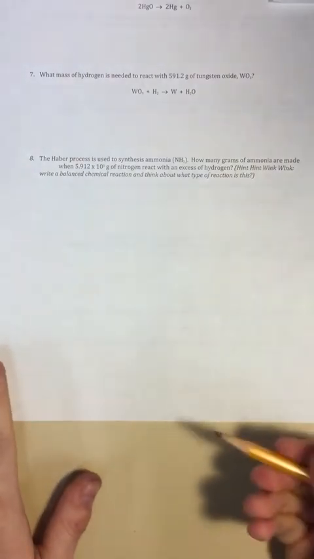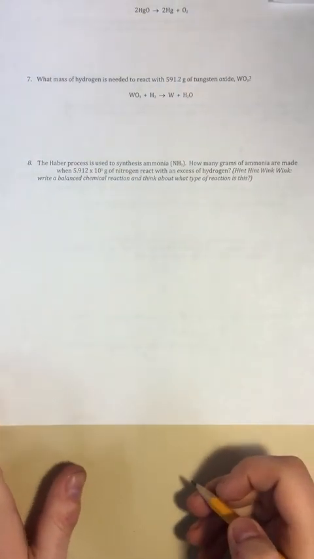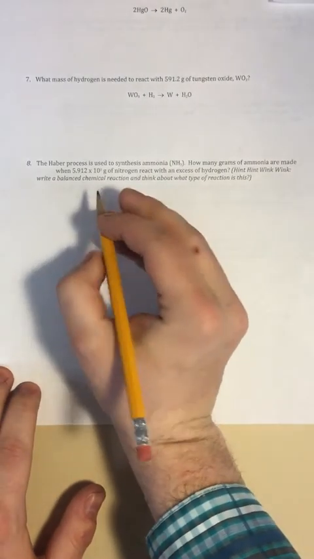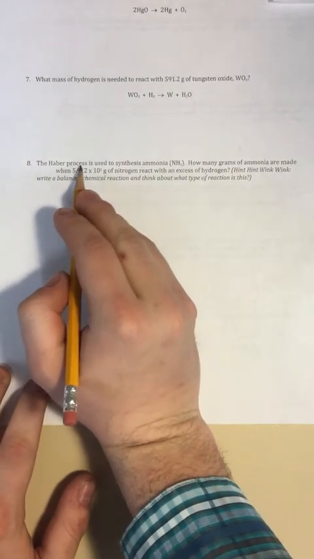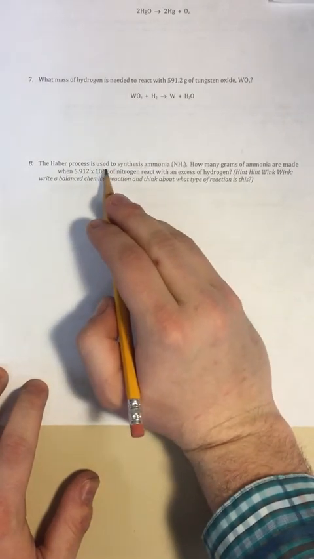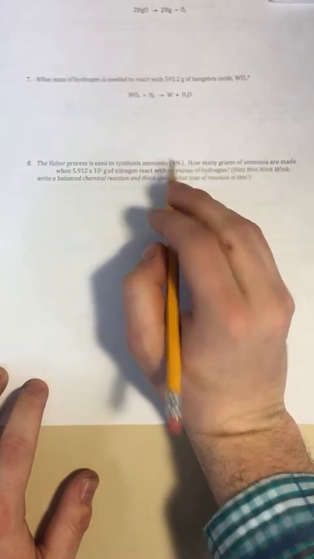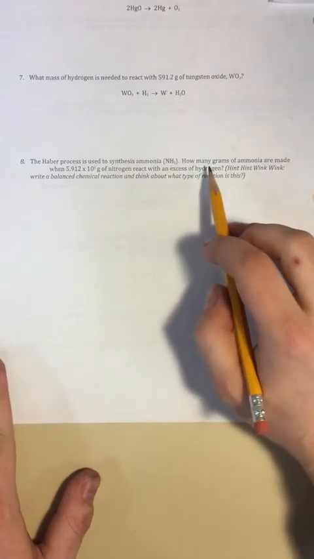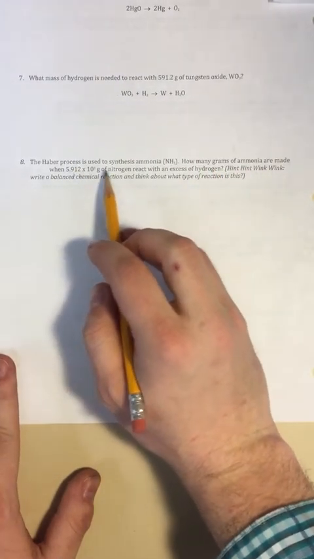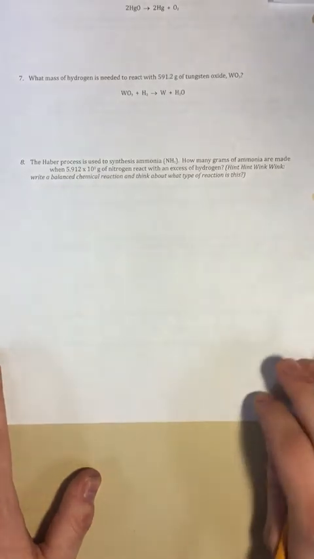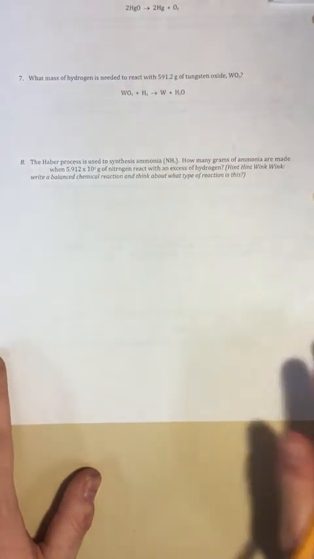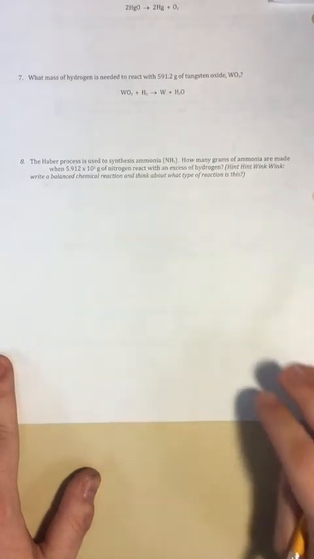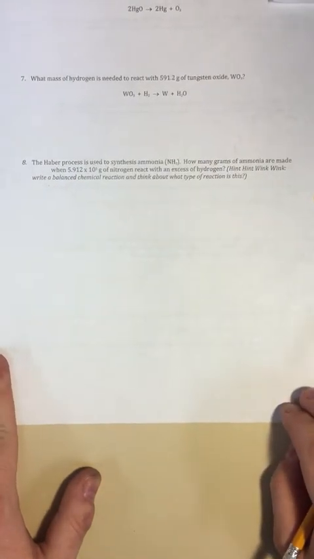Good morning. Today we'll be looking at how to do number 8 on practice number 4 of stoichiometry. So we can see this is talking about a thing called the Haber process, which we use to synthesize ammonia. Ammonia is used for fertilizers. How many grams of ammonia are made when this many grams of nitrogen react with an excess of hydrogen? And it gives us a hint. It says, write the balanced chemical reaction and think about what type of reaction this is.